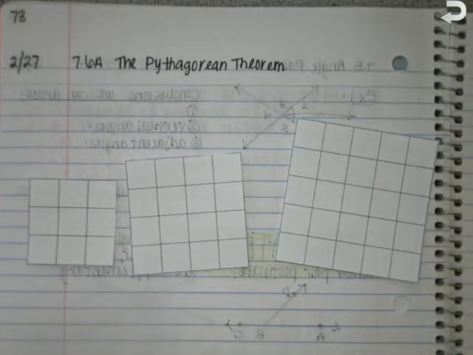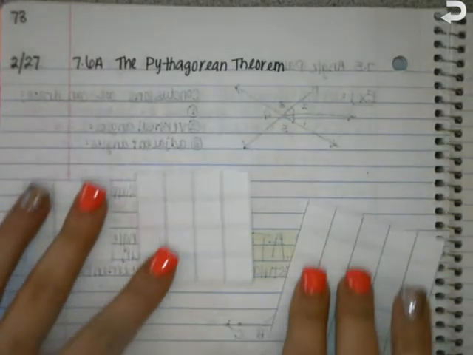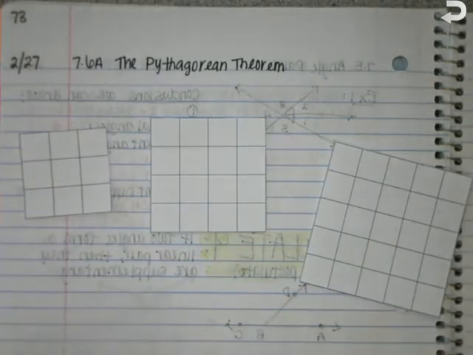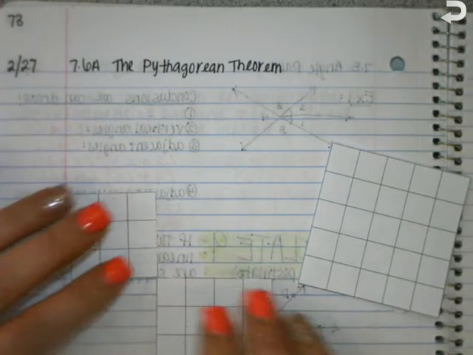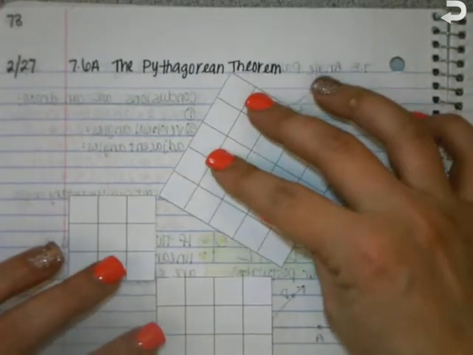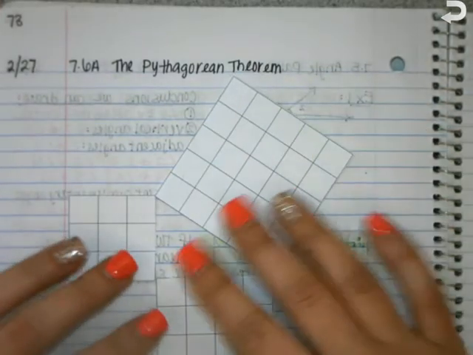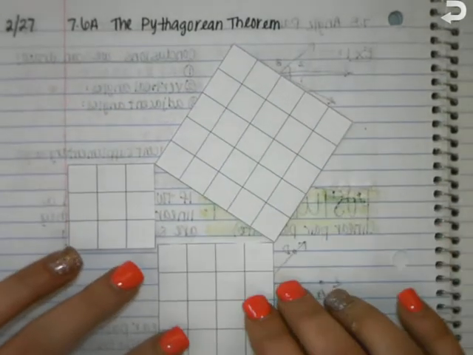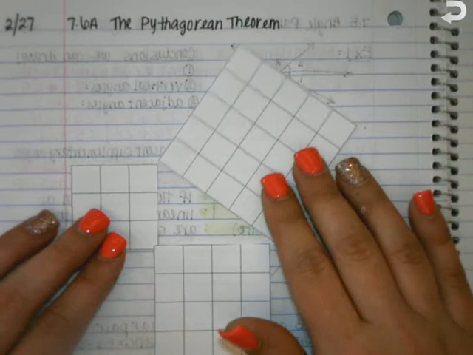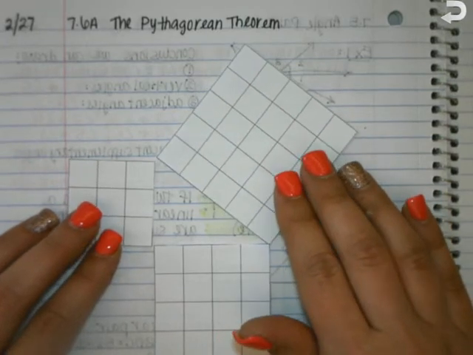Triangles make up squares. Can we make a triangle out of these squares? Yeah. See if you can figure that out. And then here's your hypotenuse. Oh my gosh. Oh, I got it. Do you guys see the triangle? What is this supposed to be? Okay, how does this tie to what we just did?